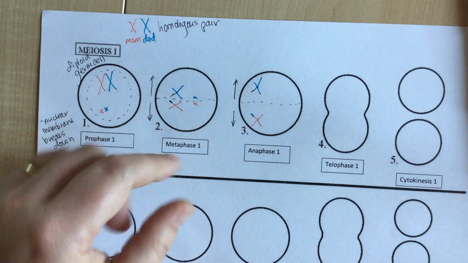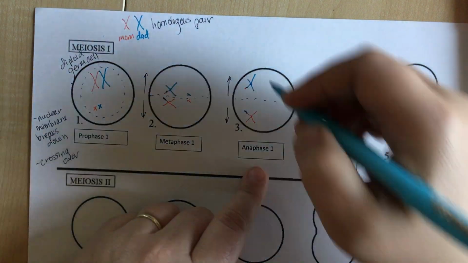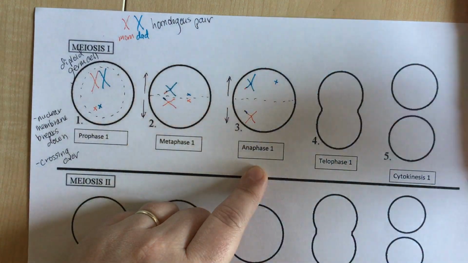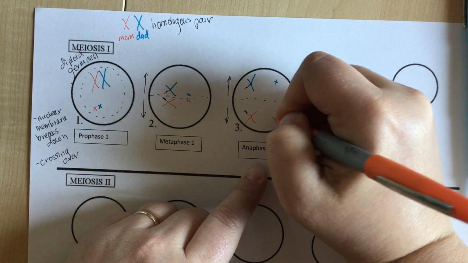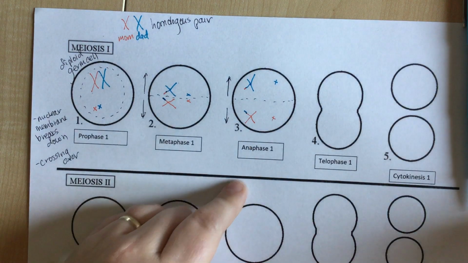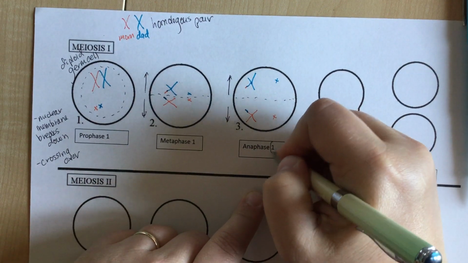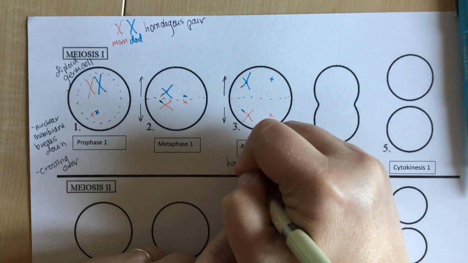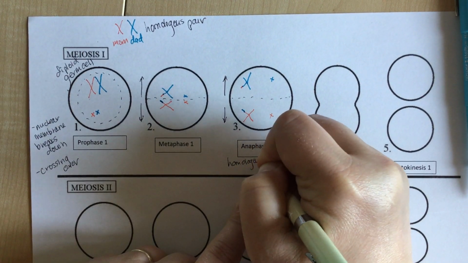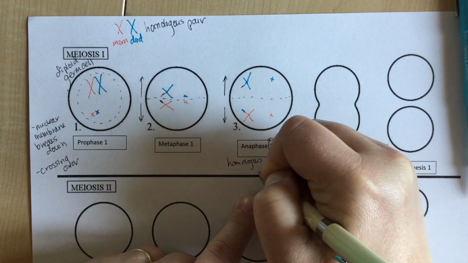Okay. So those homologous pairs have split. And then over here, we've got one from dad. And here we've got the one from mom. And so that's anaphase. And the important part about anaphase 1 is that the homologous pairs pull apart.